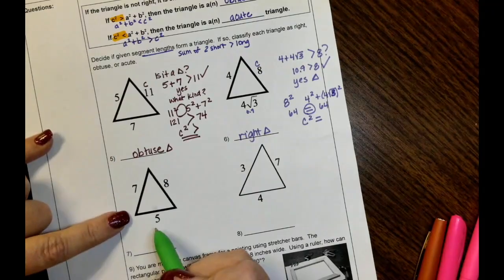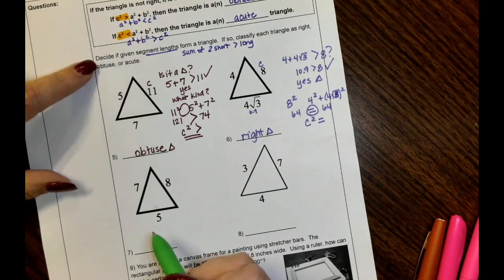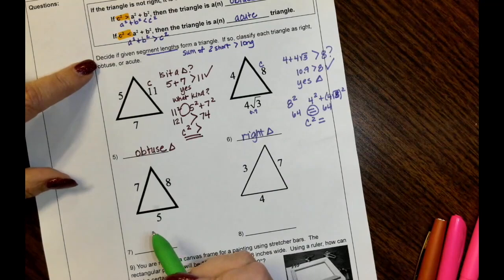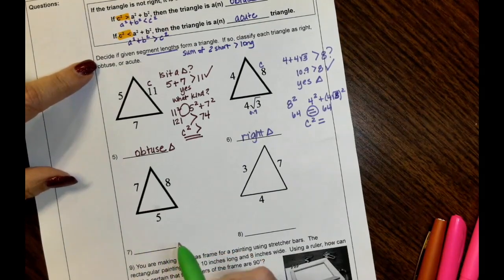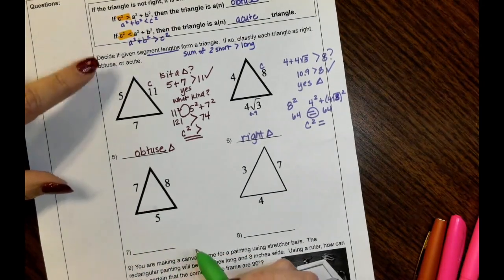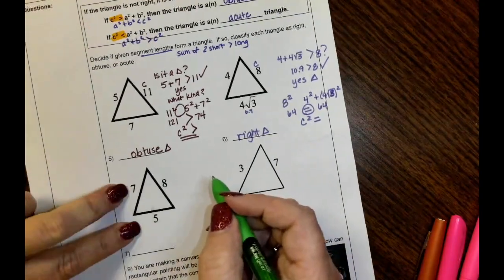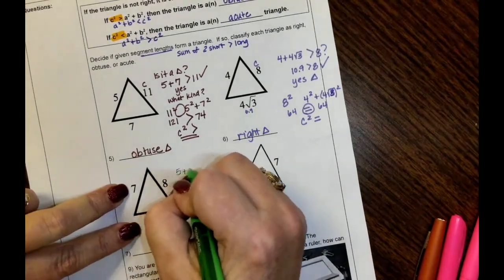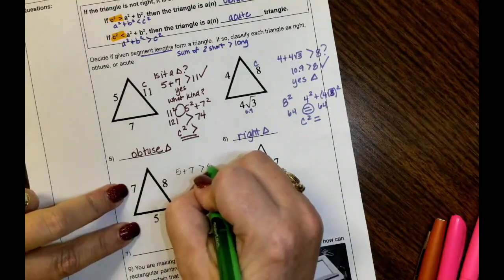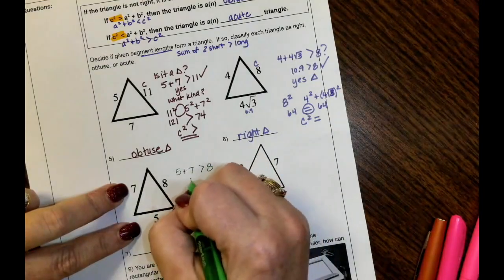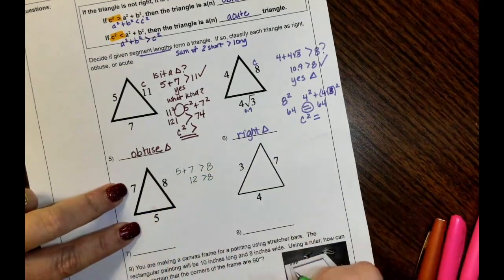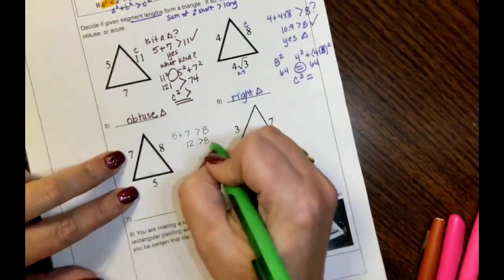Check to see it's a triangle first. That's the first instruction: decide if it's a triangle first. This is just like reading. When you write, you have to make sure you answer all the questions. You've got to do the same thing in math. So the two short sides have to be greater than the third side. 8 is smaller, or 12 is greater than 8, right? So yes, it's a triangle.